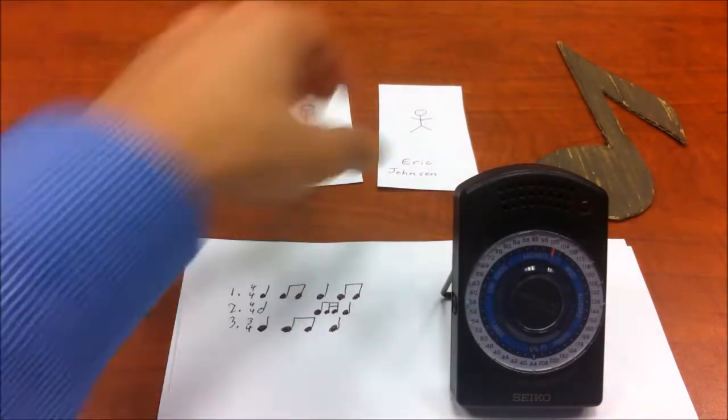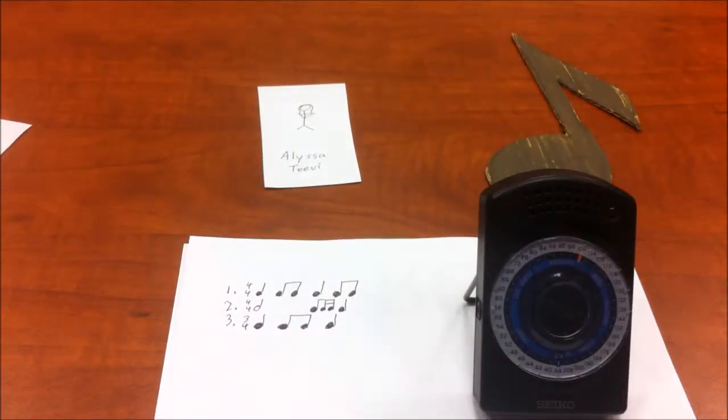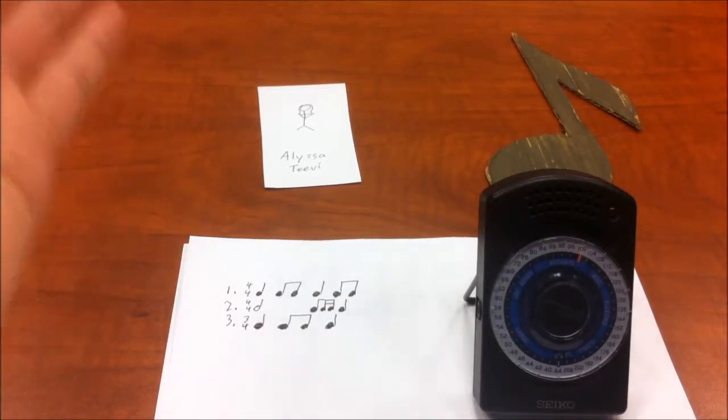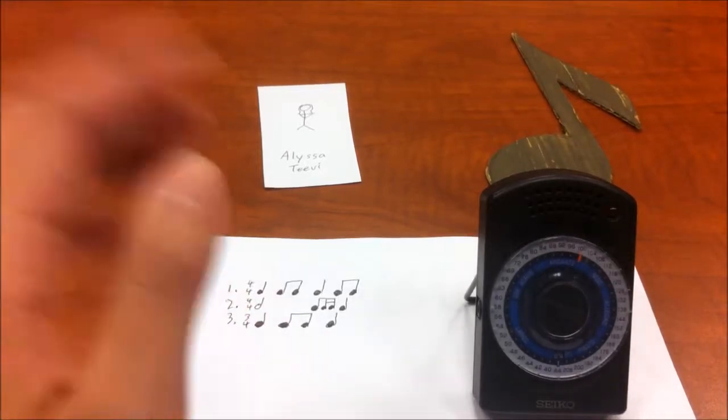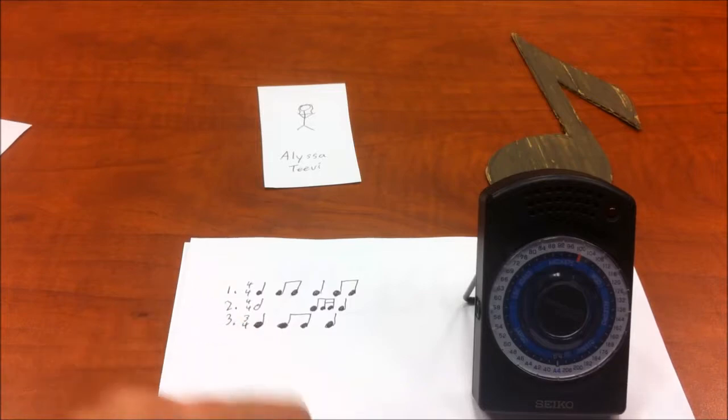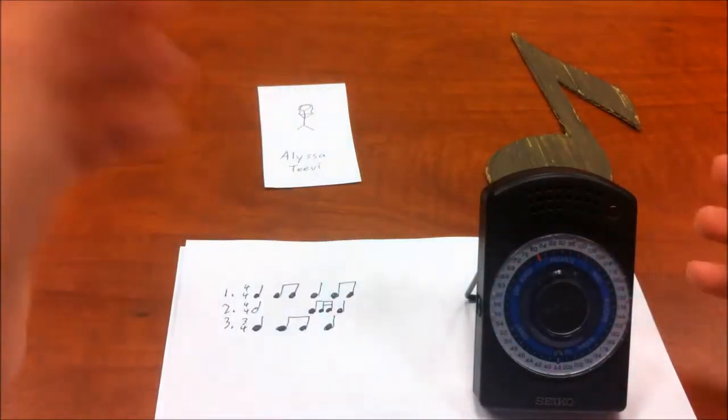Yeah, I screwed up on that. Get rid of Eric for screwing up. And so these two people win the first game. I'm going to play this game again with triple meter. So I'll start back at the slow tempo.